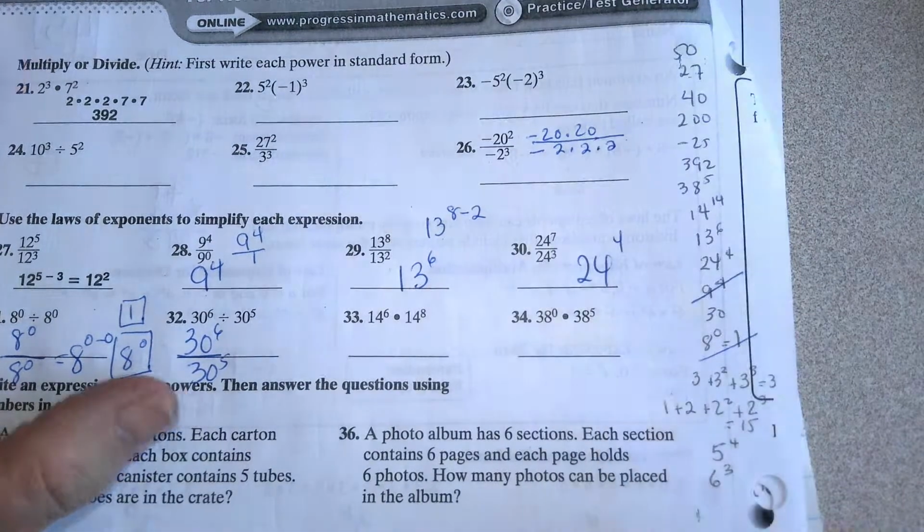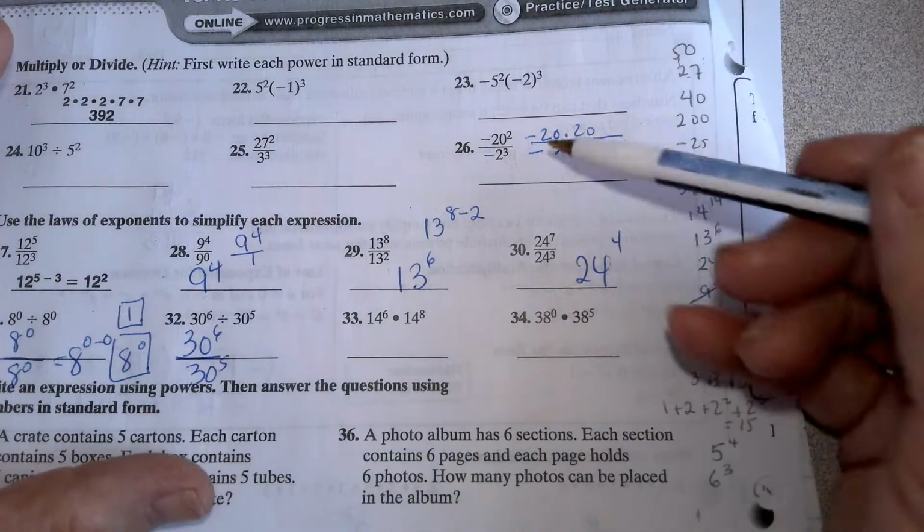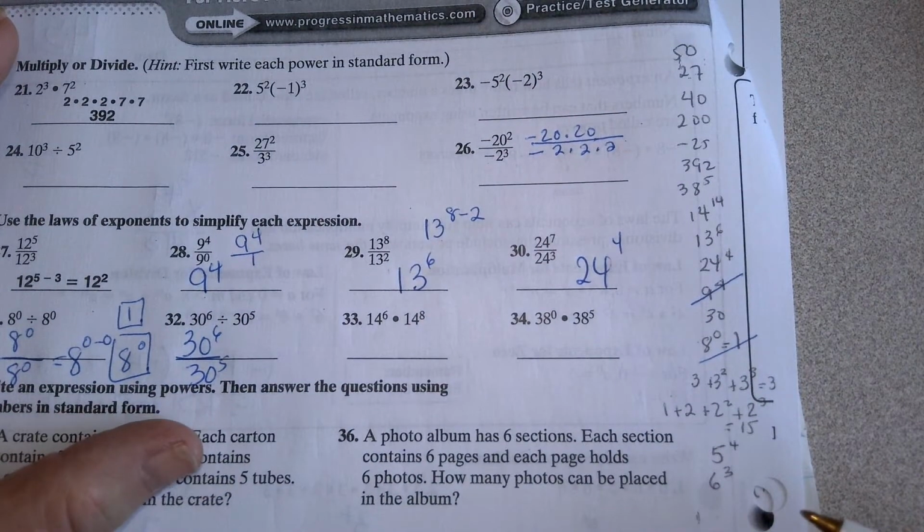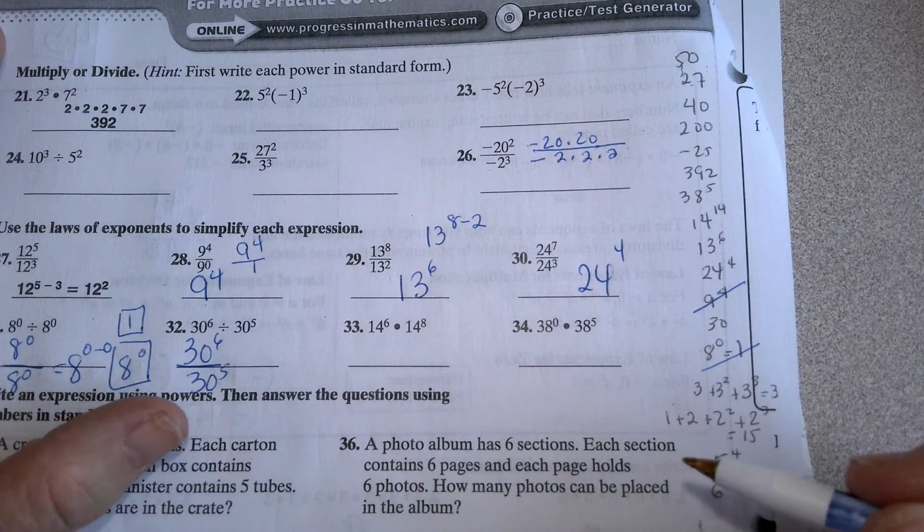Now let's take care of the sign first. What's a negative divided by negative?